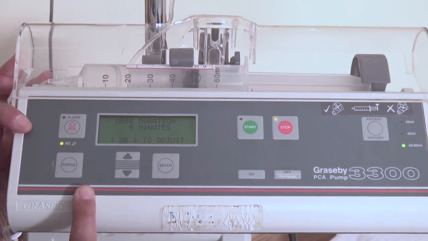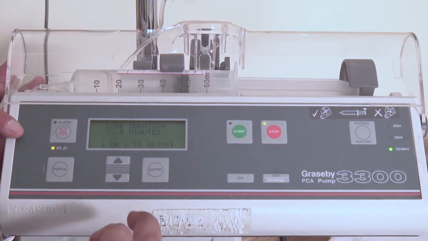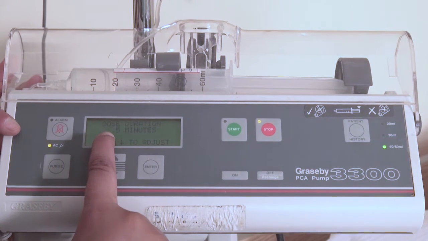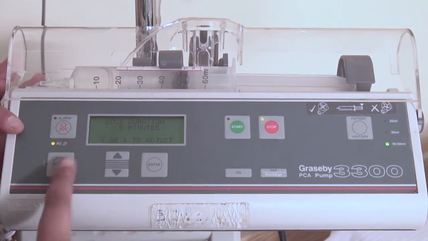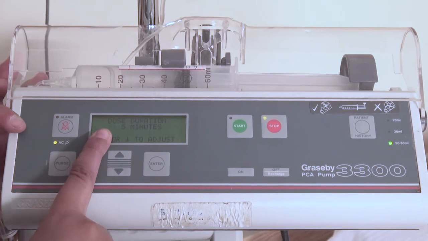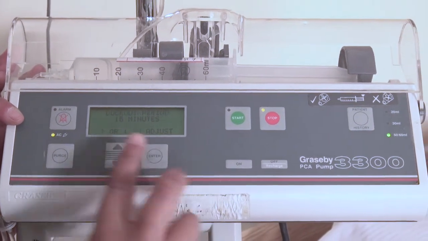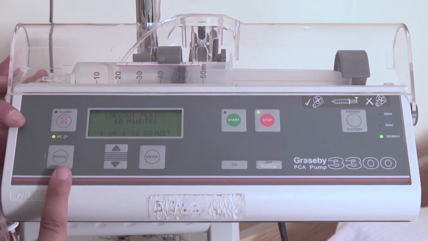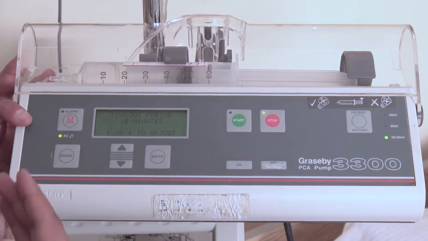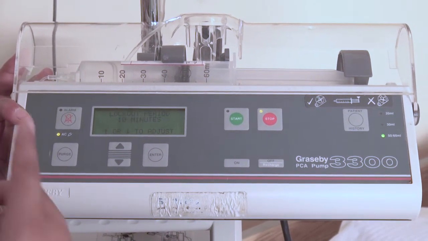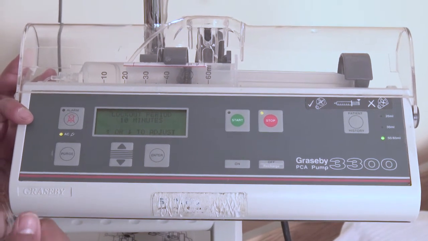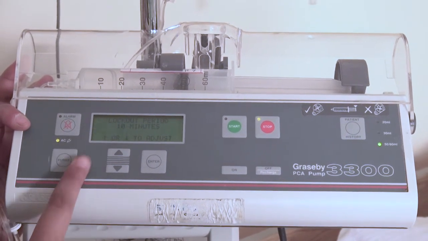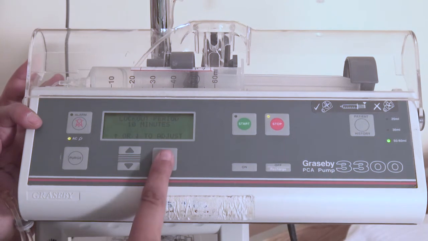My dose duration means how long this medication is going to be administered over. So he'll get 1 milligram of morphine over 5 minutes. Don't confuse the dose duration with the lockout. 5 minutes is fine, I'll leave it at that. Now I have my lockout period. Your lockout is the amount of time that must go by between the patient receiving another dose when pushing the button. They can push the button as many times as they want, but it'll only administer a dose based on the lockout time. That's 10 minutes, which is what the physicians ordered.